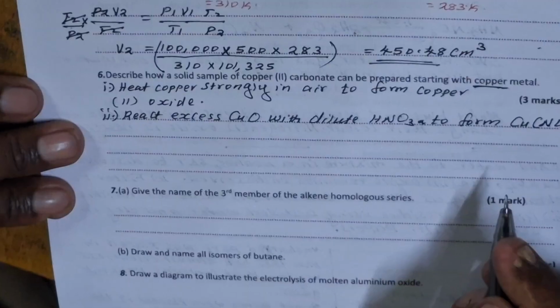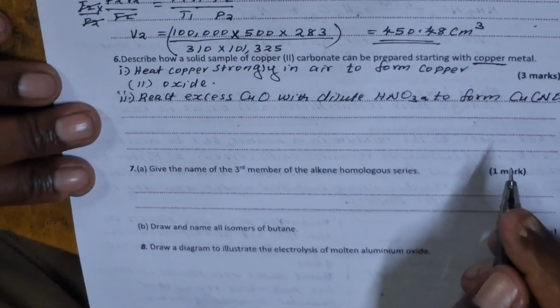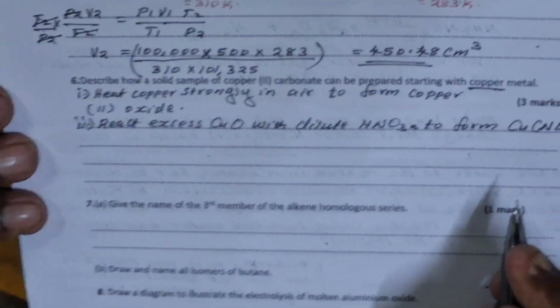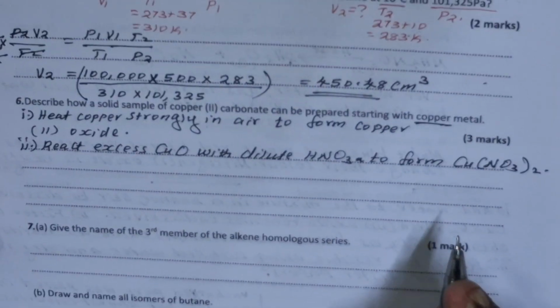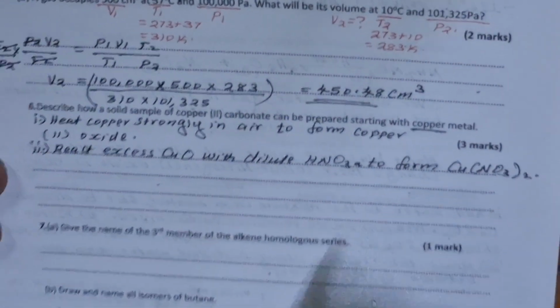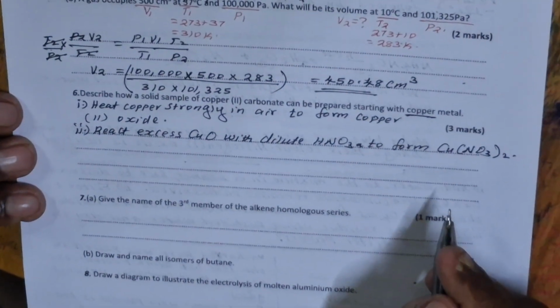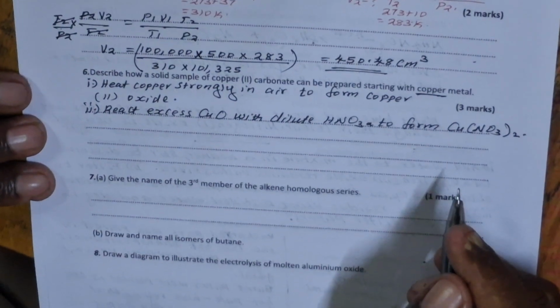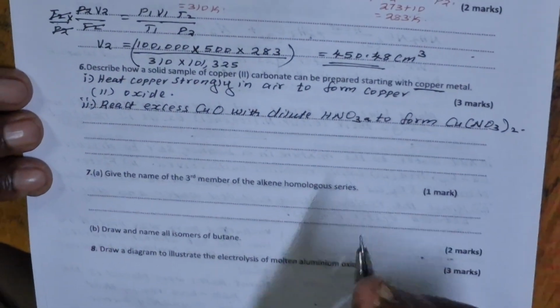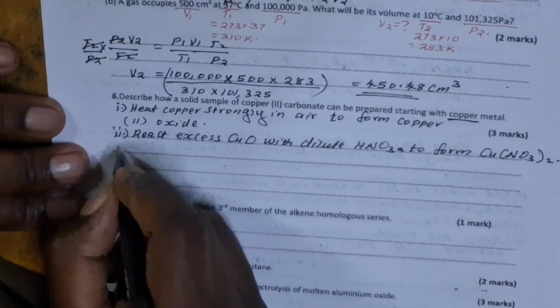Why did I choose nitric 5 acid? It's because from our knowledge of form 2 work, all nitrates are soluble. So we are very definite that if we react nitric 5 acid with copper 2 oxide, we will form a soluble salt. So we need this soluble salt for the next step.